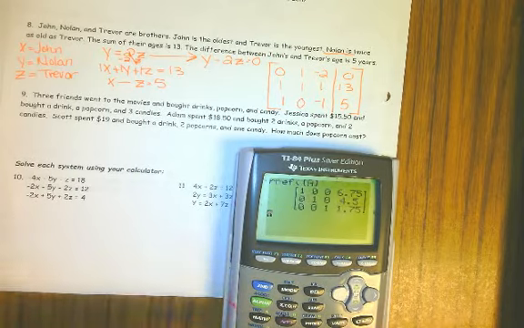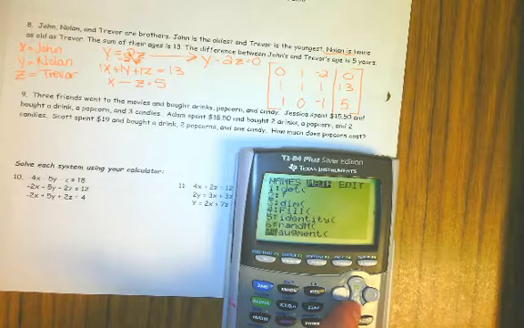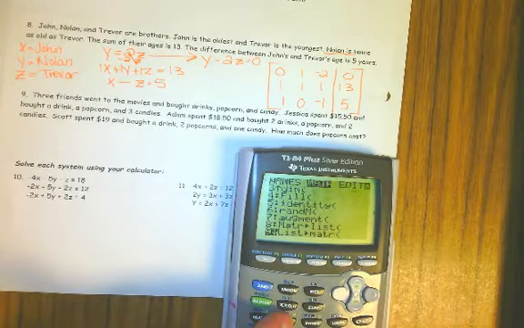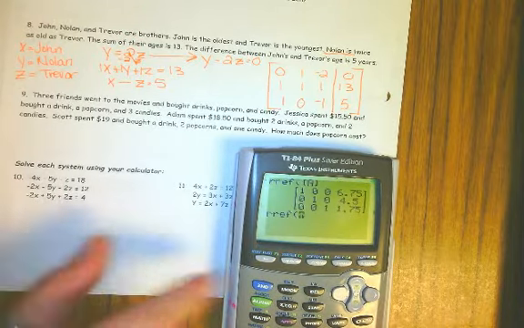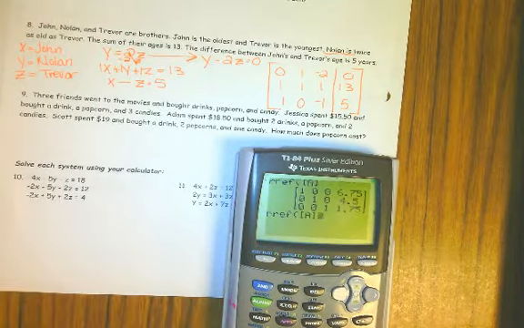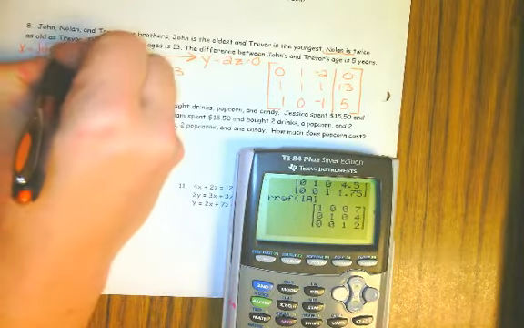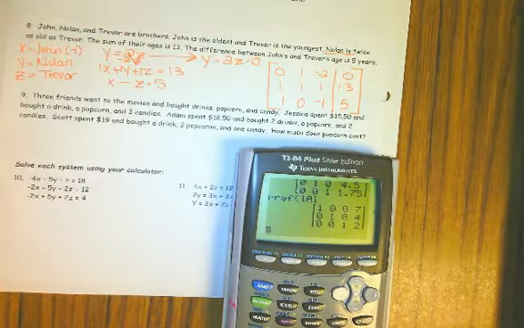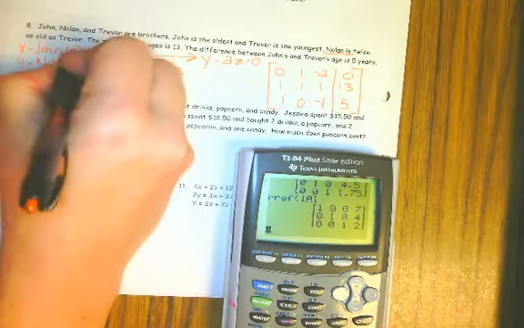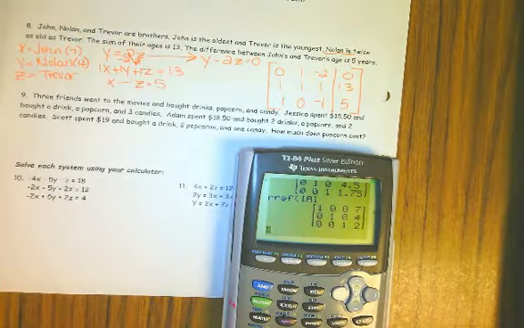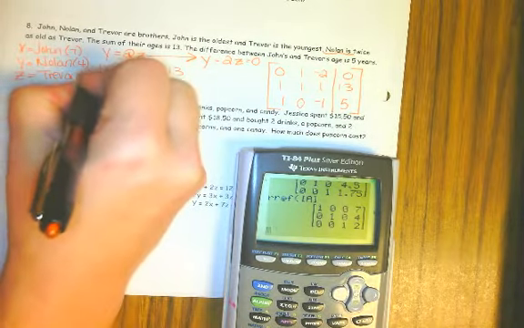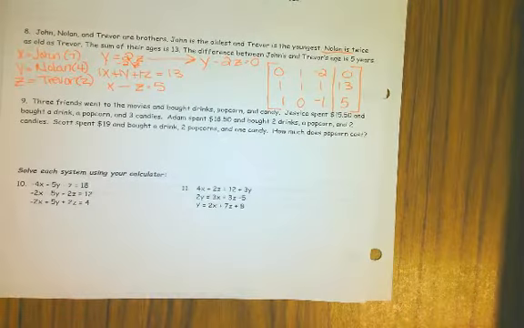Second quit. Second matrix. Go over to math. Go down to B. You can also get to it by doing alpha apps. If you go over to matrix again and hit enter twice. And that looks a lot better. So John is 7. Nolan is 4. And Trevor is 2. Okay.